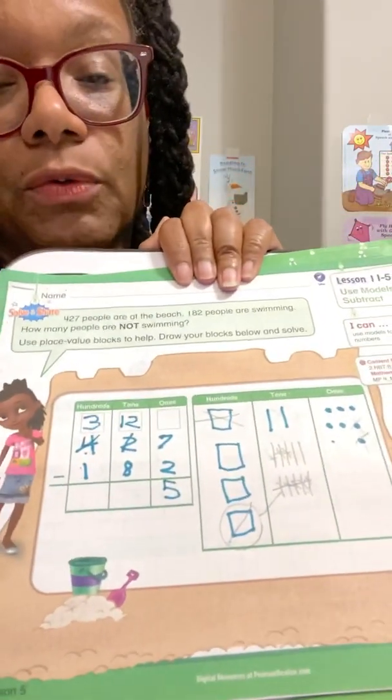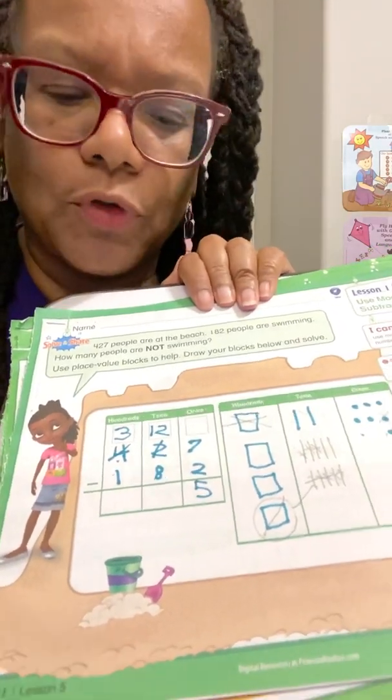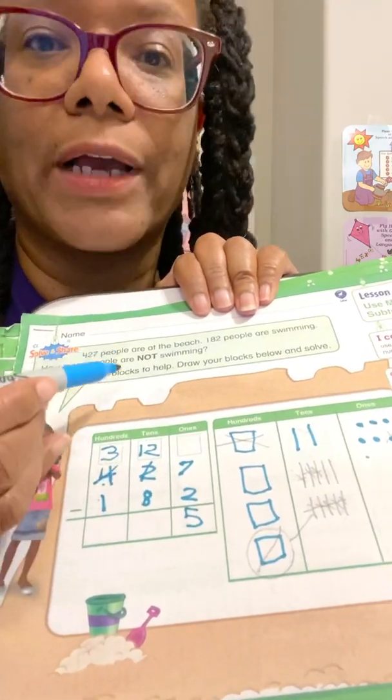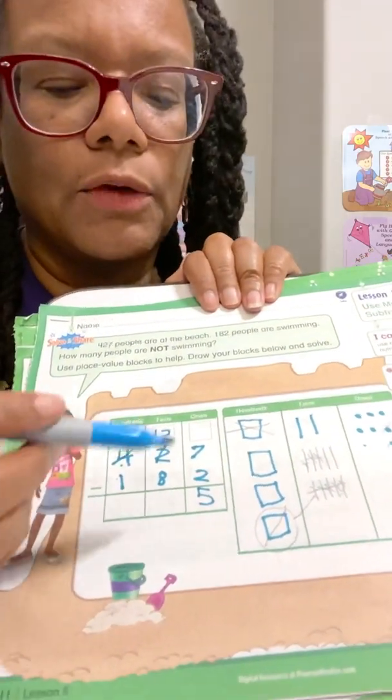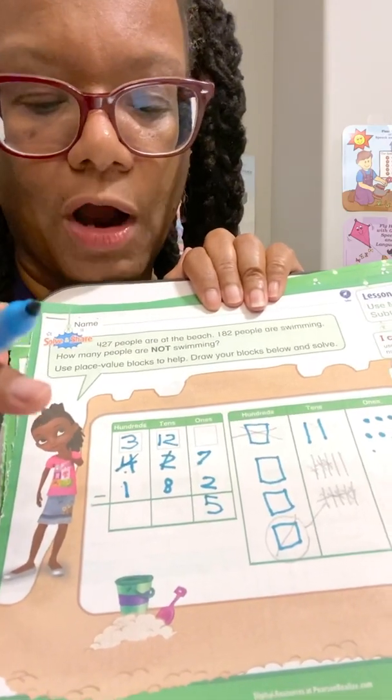This is a visual. I know you know how to regroup. Sometimes you forget. Some people just try to subtract upside down from the bottom going up. Can't do that. We have to regroup. I would call your name. You know who you are.